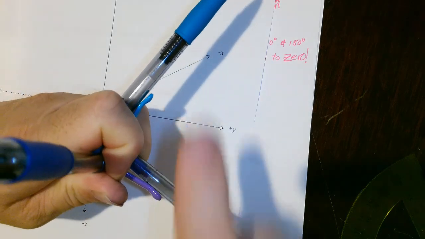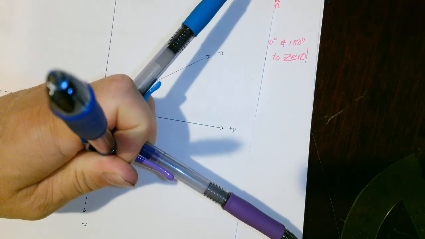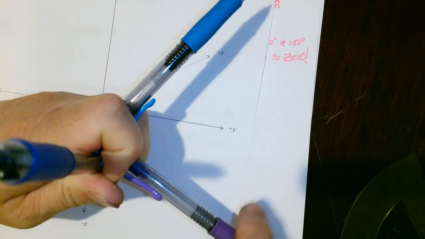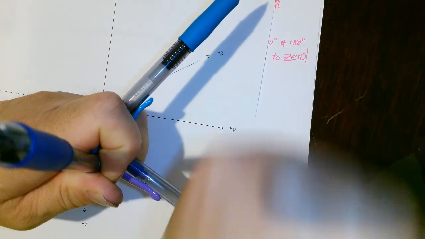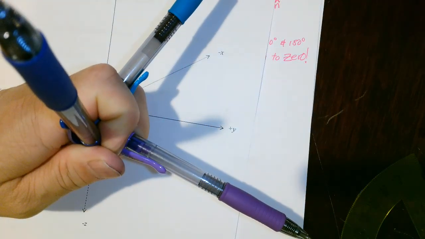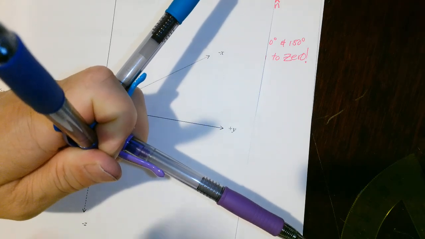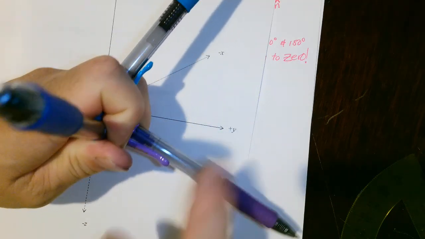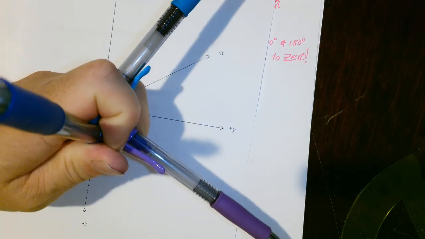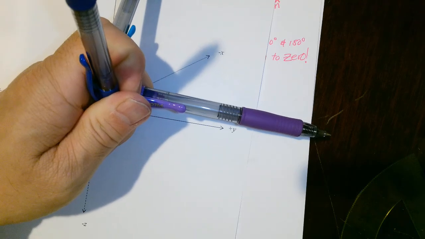So x cross y will produce z. Y cross x will produce negative z. Y cross z will produce positive x. You guys get that? All right? So that's very important that you can visualize this and cross many different ways, right? There's so many combinations of crossing this thing. It's pretty intense, all right?